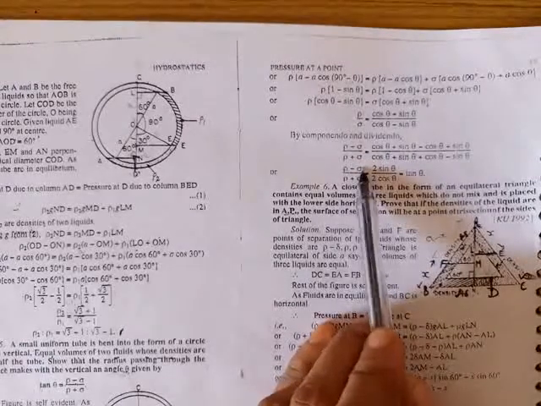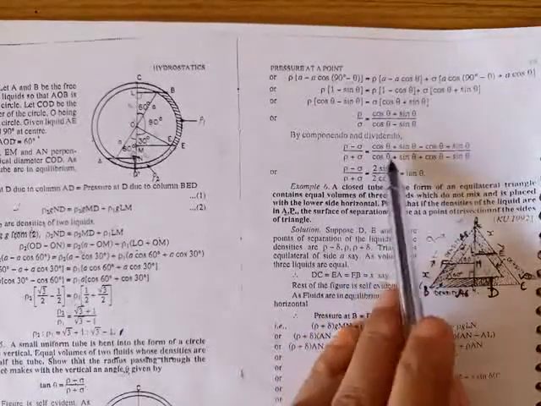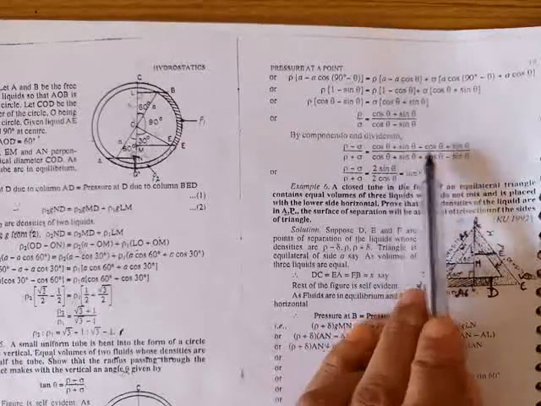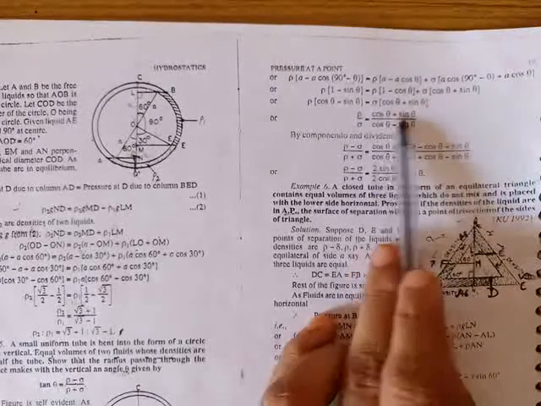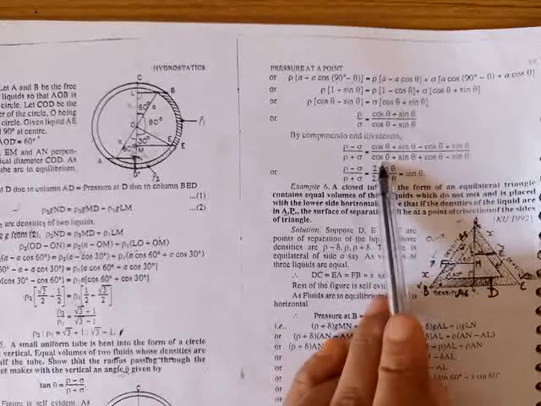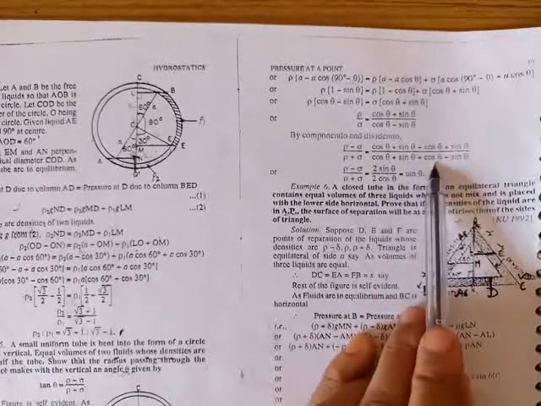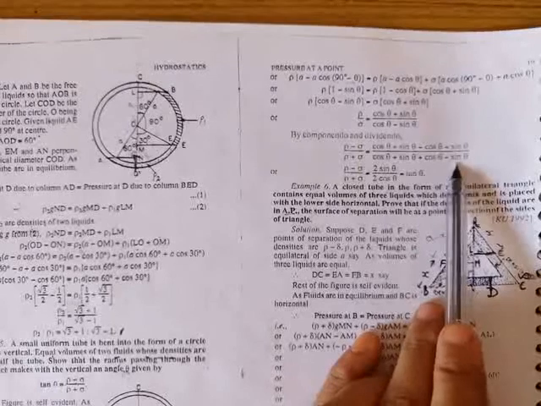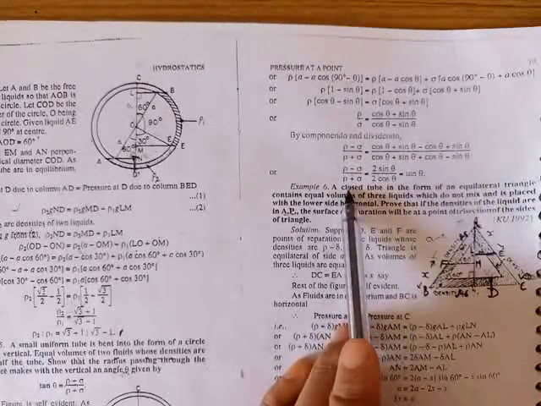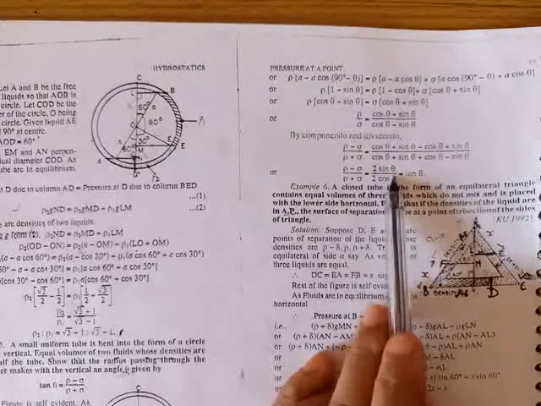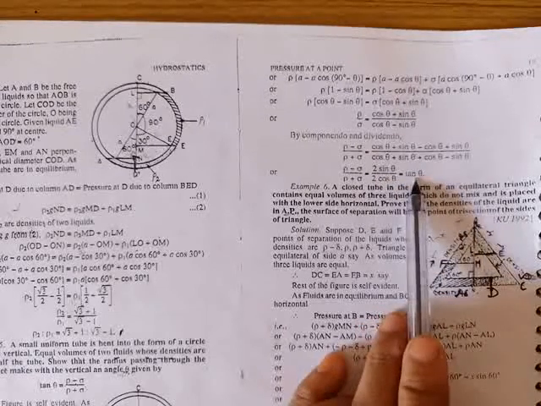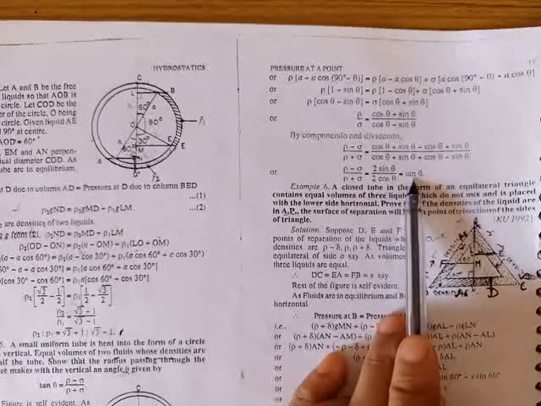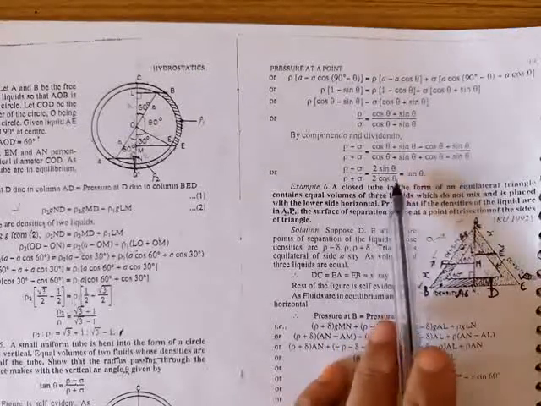On the right hand side, numerator minus denominator will become cos theta plus sin theta minus cos theta plus sin theta. In the denominator, we will have numerator plus denominator, that will become cos theta plus sin theta plus cos theta minus sin theta. So we get rho minus sigma upon rho plus sigma is equal to 2 sin theta upon 2 cos theta. Sin upon cos, that is tangent, so this will become tan theta. So we have shown that the radius passing through the common surface makes with the vertical an angle theta, which is given by this expression.